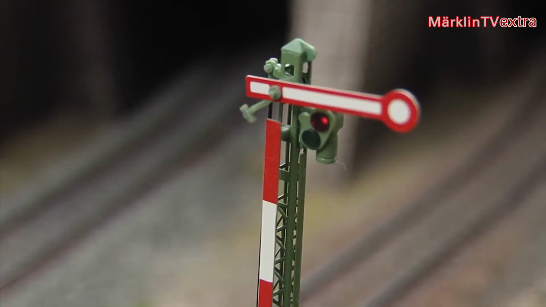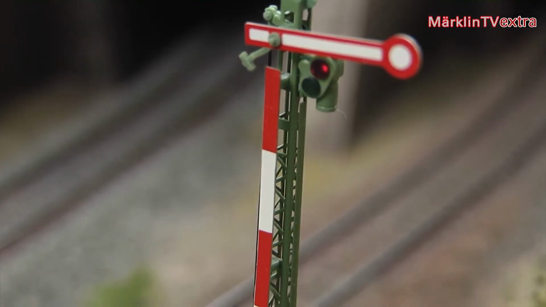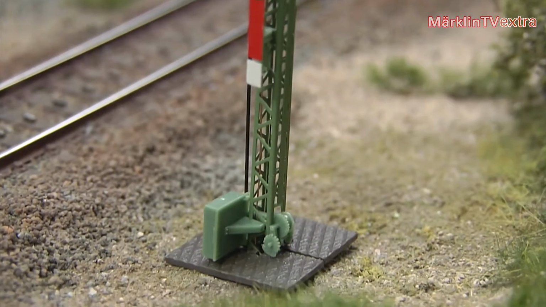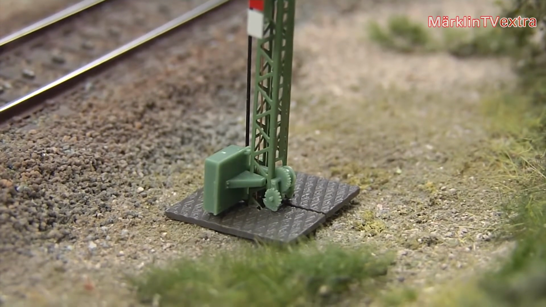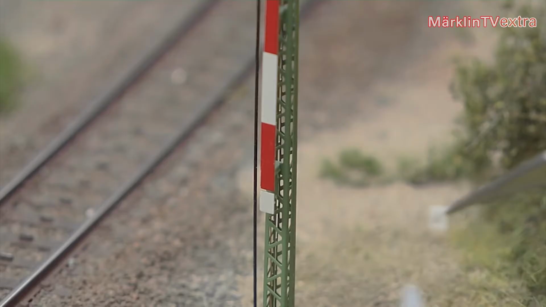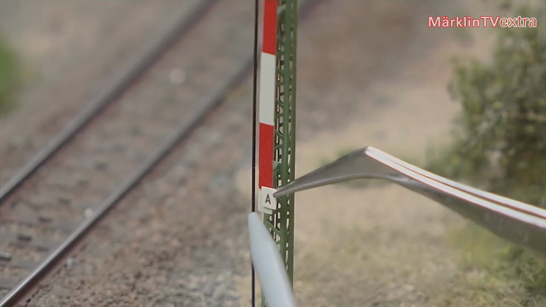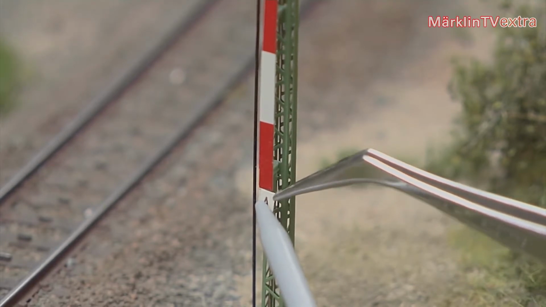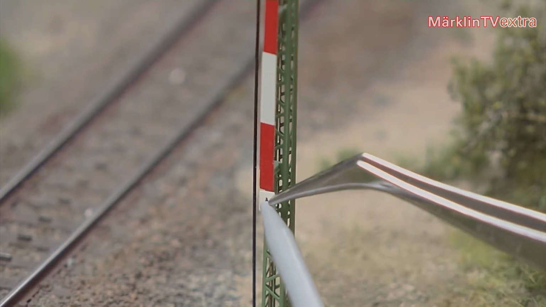This is possible if the base of the layout is no more than 0.4 inches thick. For this mounting option, you will have to drill a hole with a diameter of 16 mm or about 0.6 inches. Insert the signal from underneath and secure it using the enclosed clips. As it is the custom with real signals, the model version still has to be labeled. You will find matching adhesive letters as part of the signal's packaging.